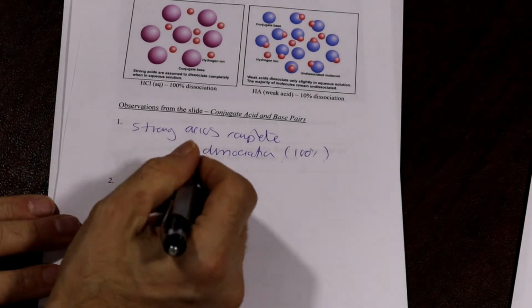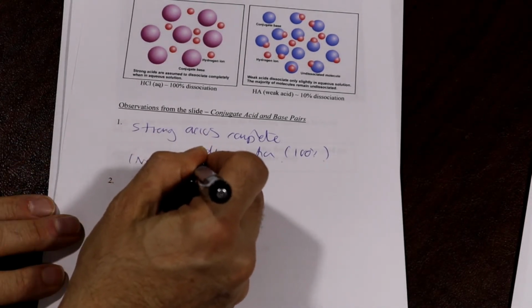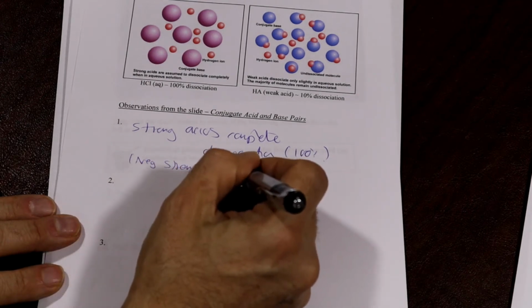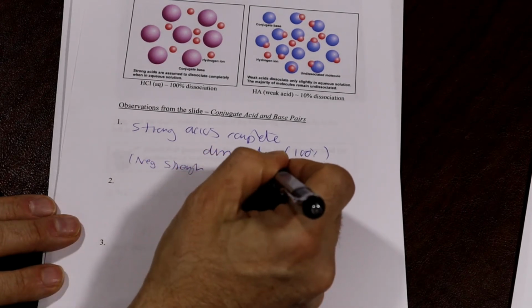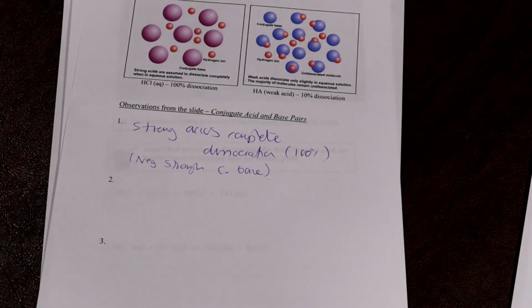If you think about it, if it's a strong acid, it has a negligible strength conjugate base. If it's HCl, the Cl minus ion is so weak it doesn't pick up H plus to go in the reverse direction for the reaction. So strong acids are essentially a one-way street. 100% dissociated means essentially a complete reaction.